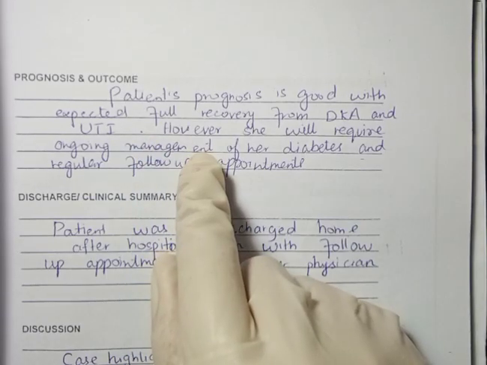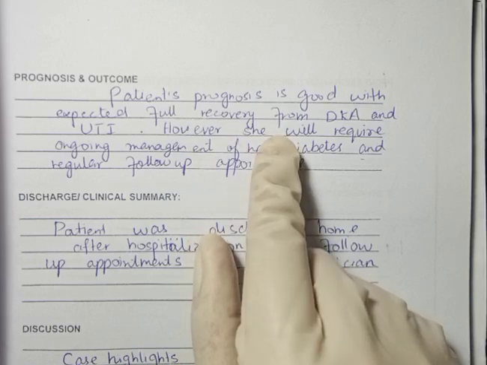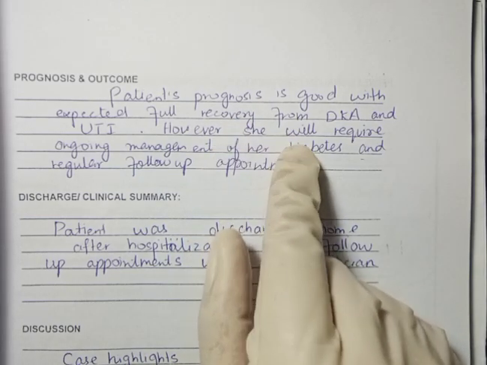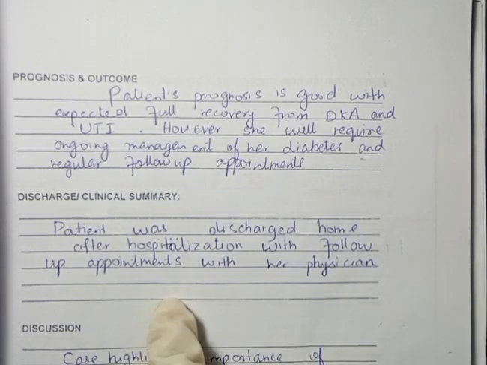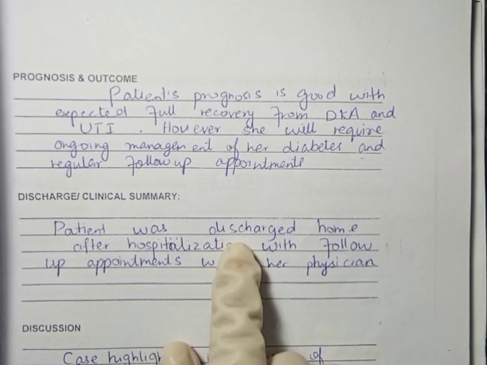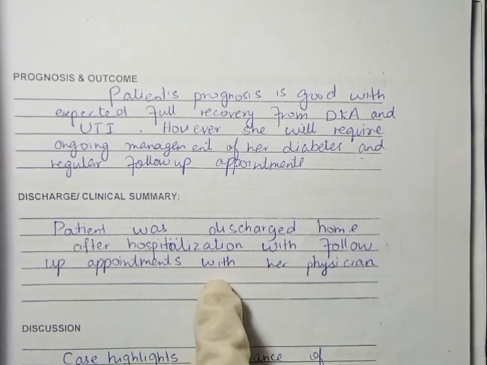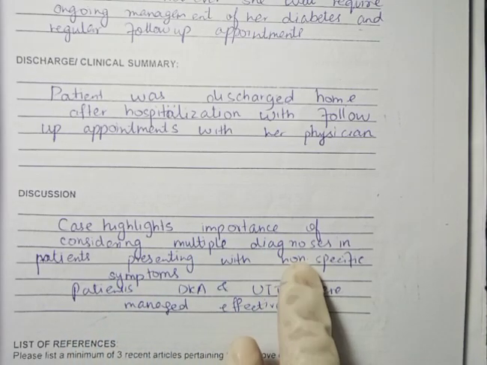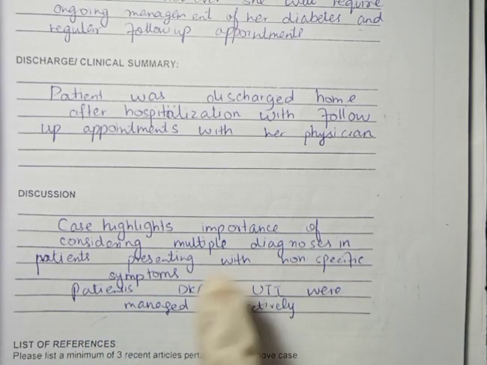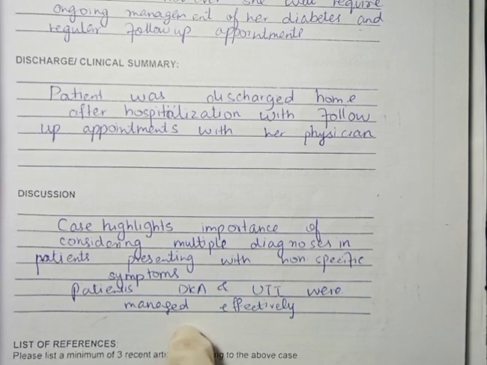Prognosis and outcome. Patient's prognosis is good with expected full recovery from DKA and UTI. However, she will require ongoing management of her diabetes and regular follow-up appointments. Discharge clinical summary. Patient was discharged after hospitalization with follow-up appointments with her physician. Discussion includes case highlights importance of considering multiple diagnoses in patients presenting with non-specific symptoms. Patient's DKA and UTI were managed effectively.